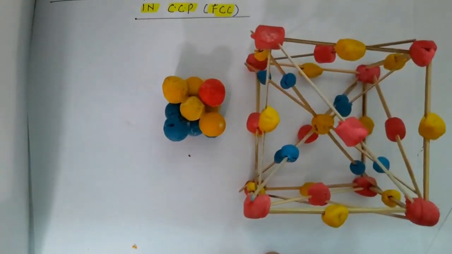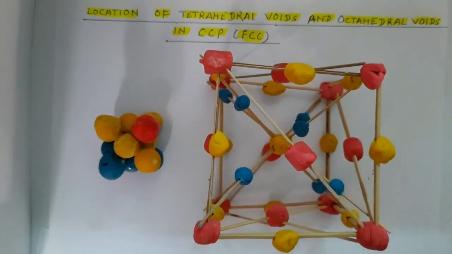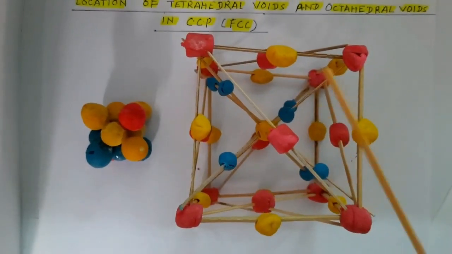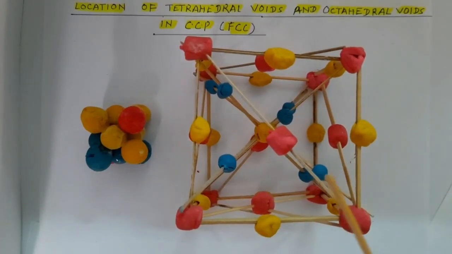Now, the unit cell formed in this type of packing is FCC. Here is an example of a face-centered cubic unit cell, where the red ball represents the spheres which are packed in ABC type of packing.